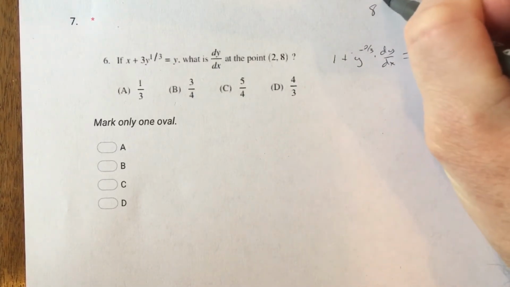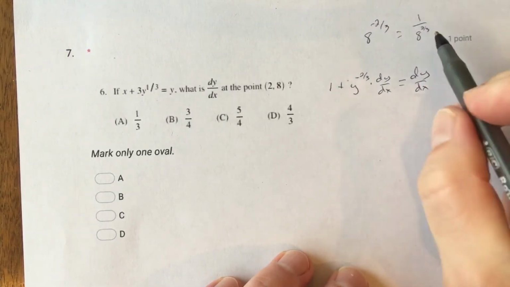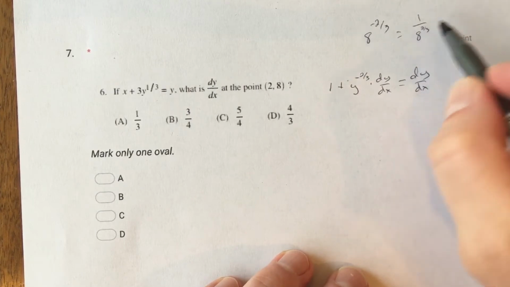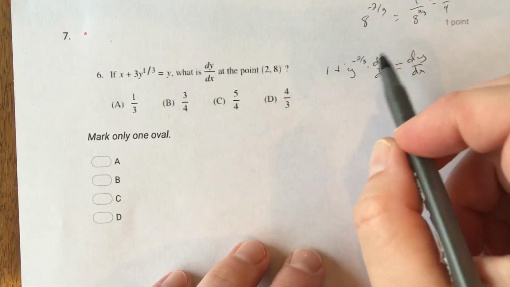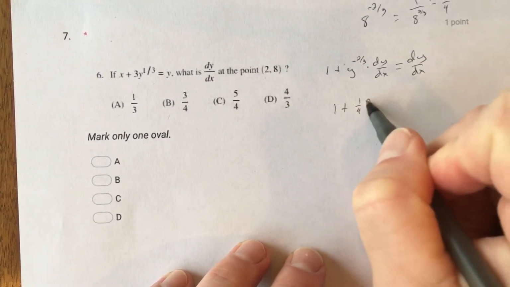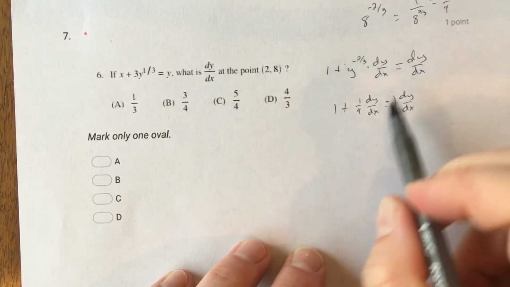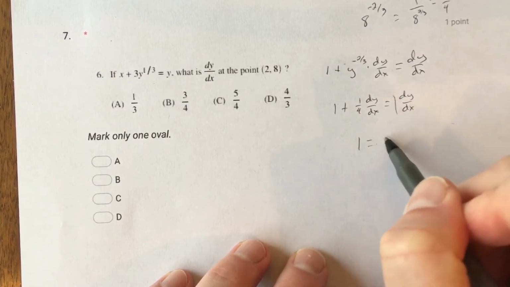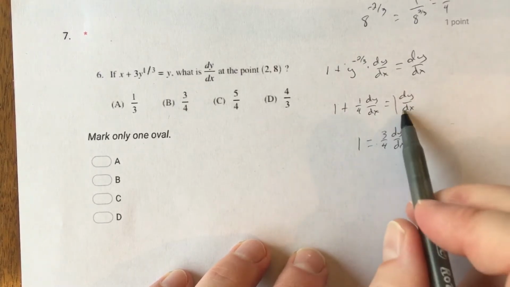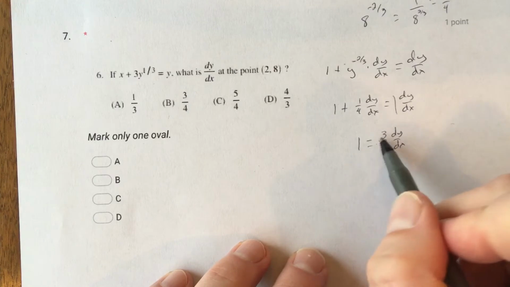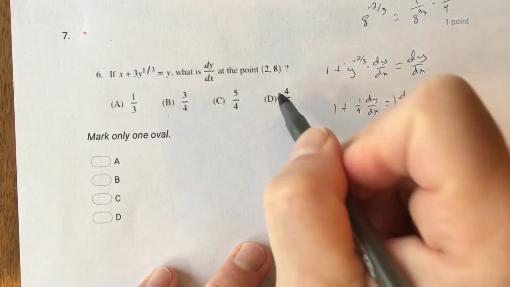8 to the negative 2/3 is equal to 1 over 8 to the 2/3, and the third root of 8 is 2. 2 to the second power is 4. So this 8 to the negative 2/3 is really 1/4. So we're going to have 1 plus 1/4 dy/dx equals dy/dx, which is like a 1 dy/dx, right? So when I subtract this, I'm going to get 1 equals 3/4 dy/dx, just subtracting that fourth over there. So then if I multiply both sides by 4/3, I get dy/dx equal to 4/3, which is d.